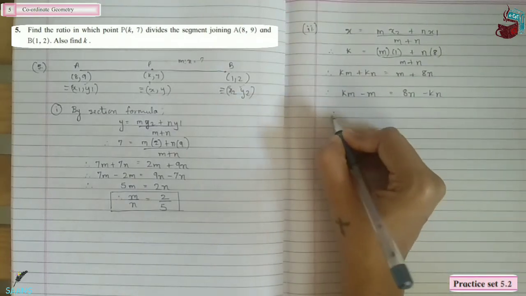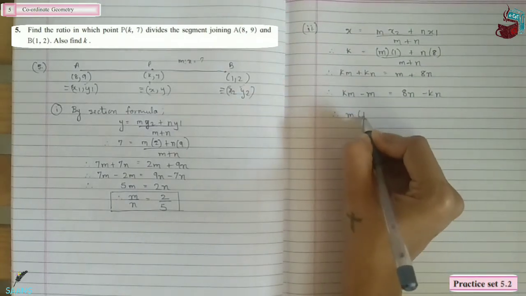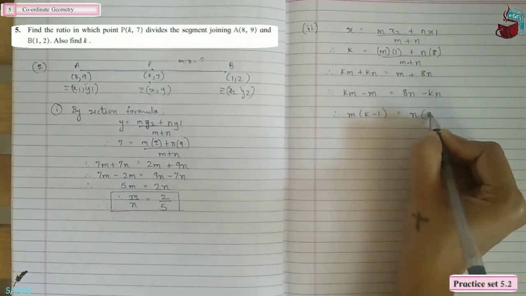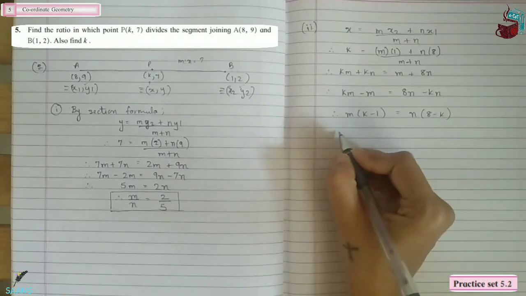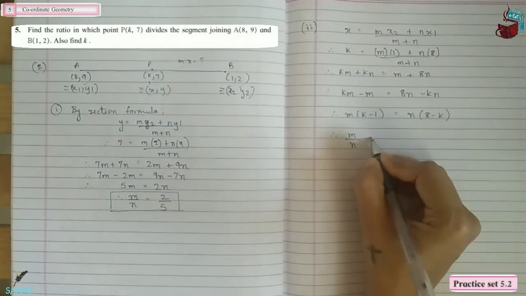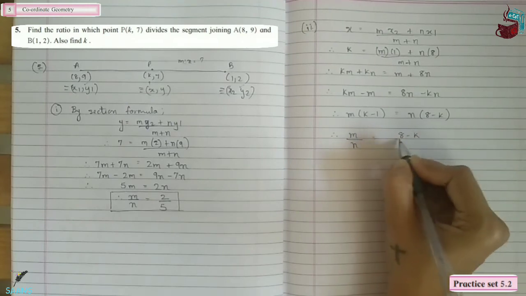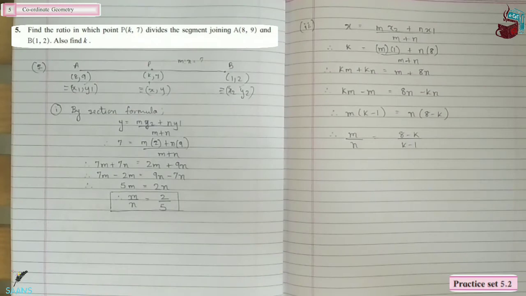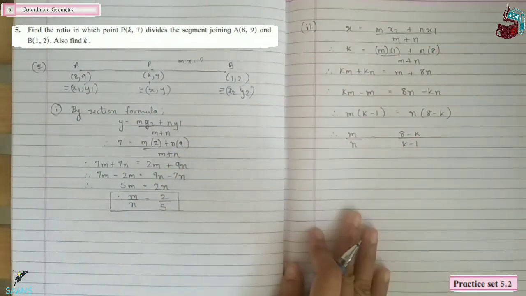Okay. Therefore, m is common. We have k minus 1 is equal to n is common, 8 minus k. Now, therefore, m on one side, m by n, bring down. Therefore, 8 minus k remains the same and k minus 1 comes down. Okay, so keep it as it is now.